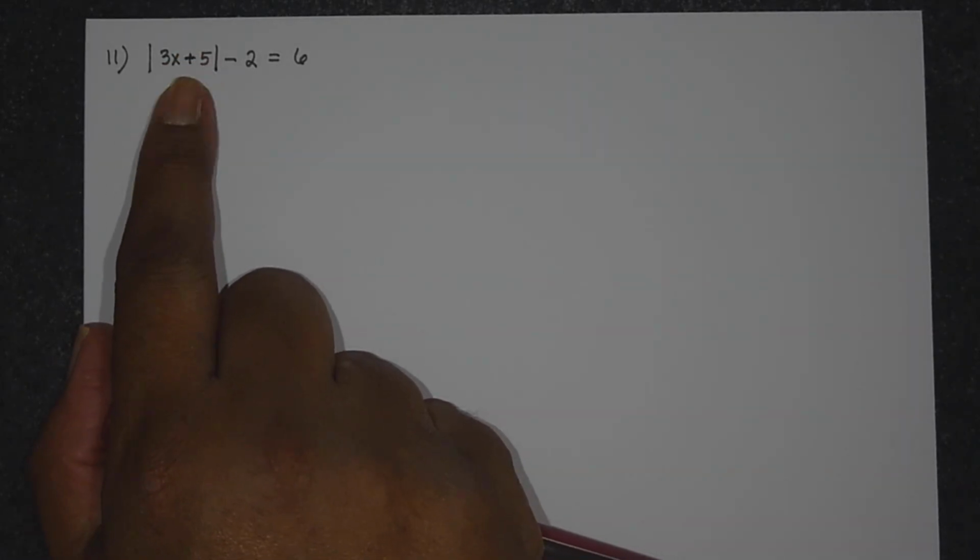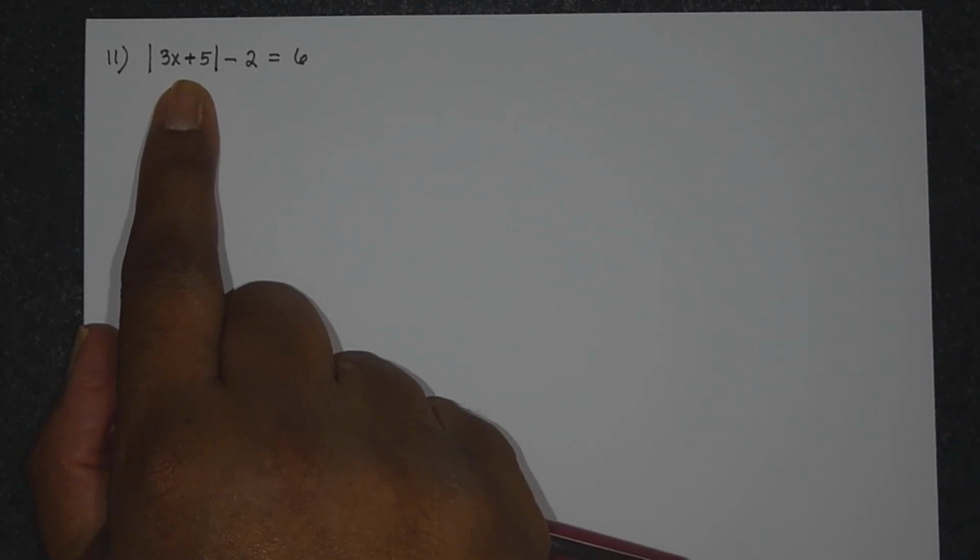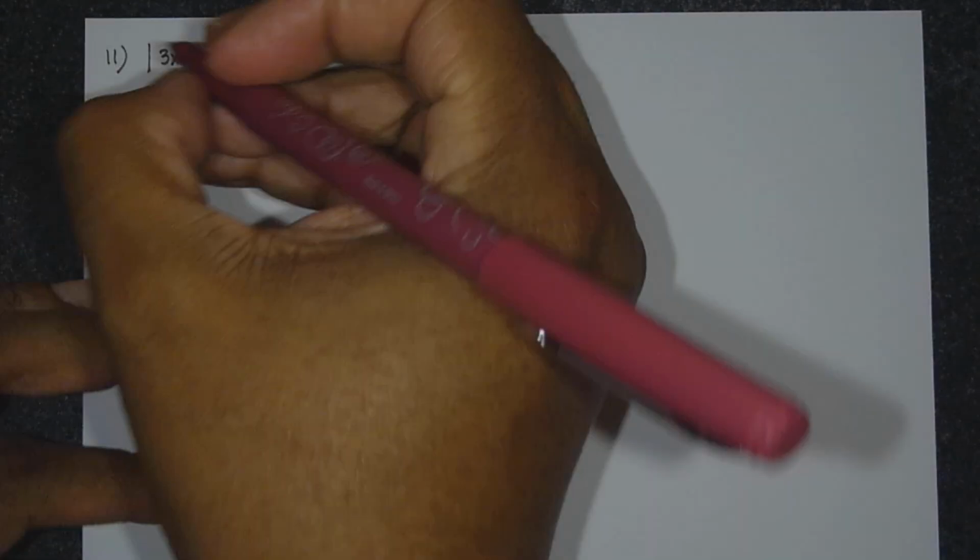Now the first thing I need to do here is get the absolute value by itself. So what do I need to do to get the absolute value of 3x plus 5 by itself? Add 2 to both sides. So I need to move that minus 2 over by adding 2.